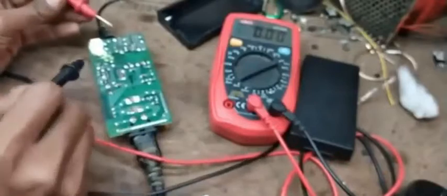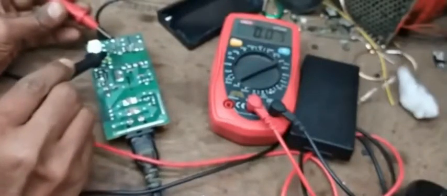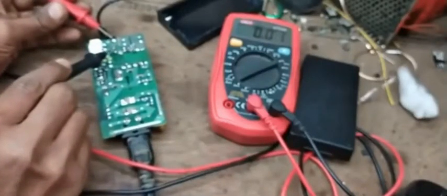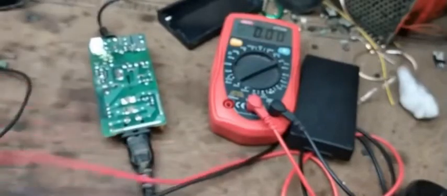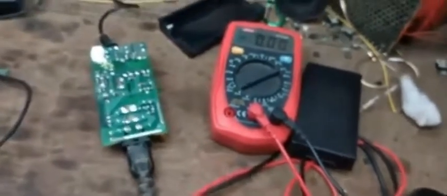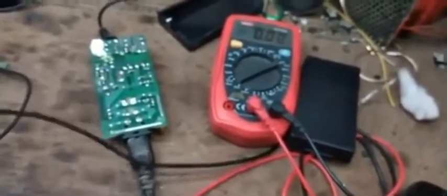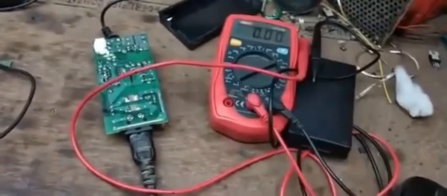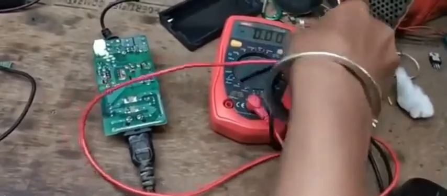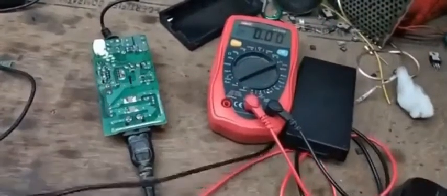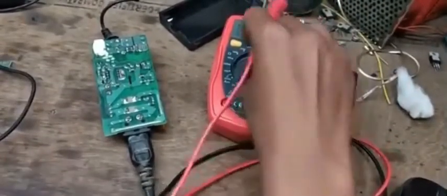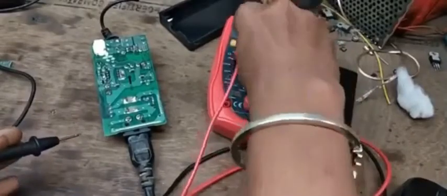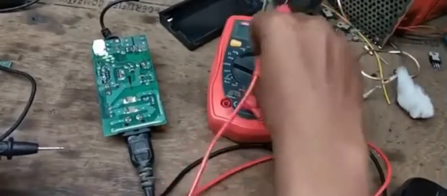Okay, let's check here. We find a DC supply or not. Here we have to find a 14.0 volt here, but we didn't find here. That's why this adapter is not okay. So we're gonna check another component here.